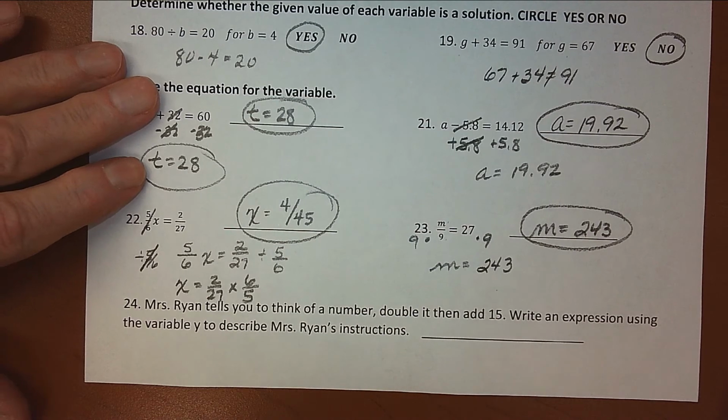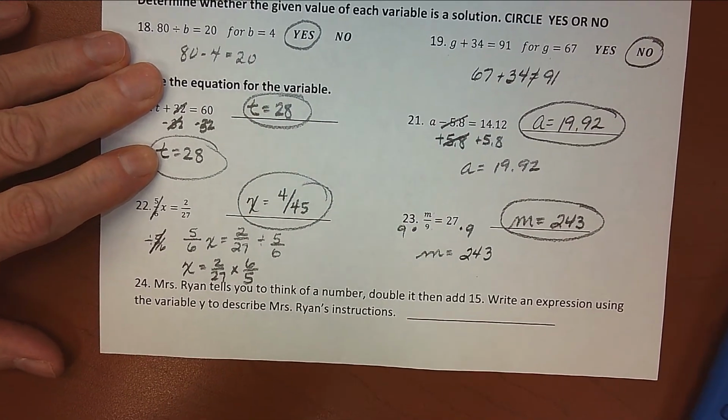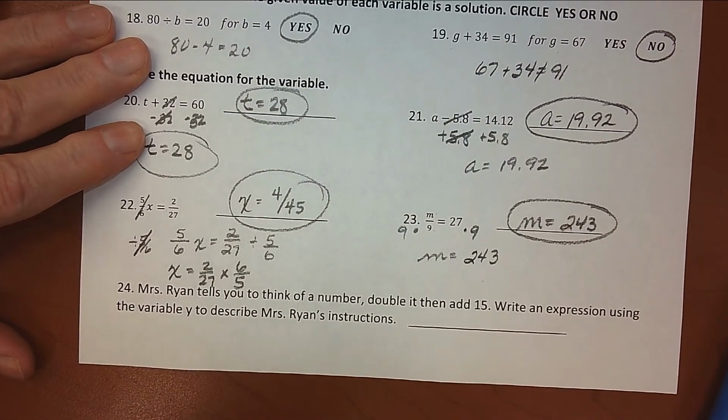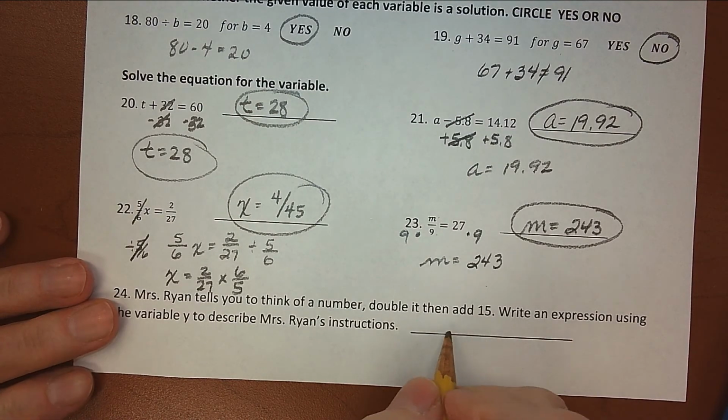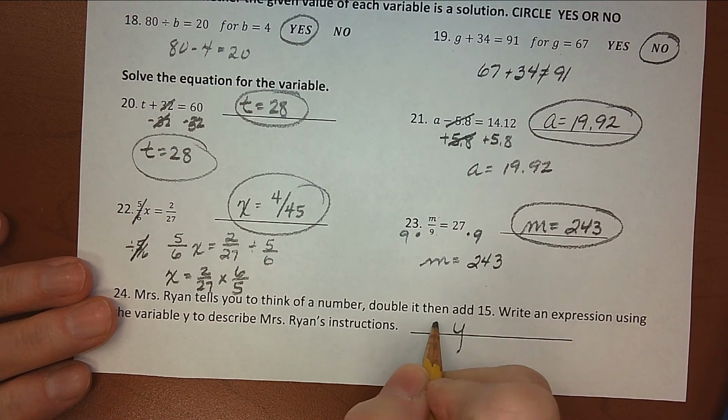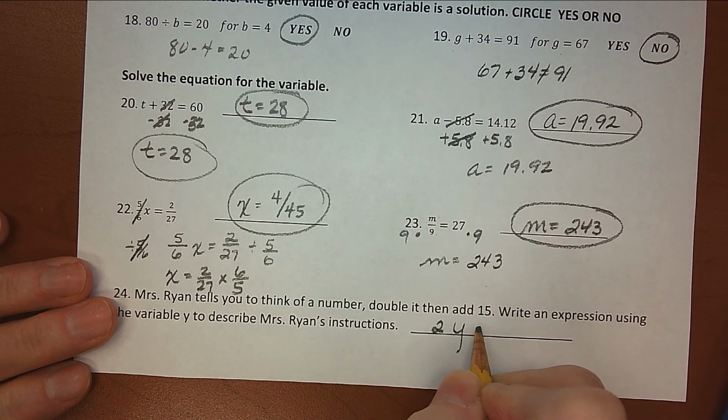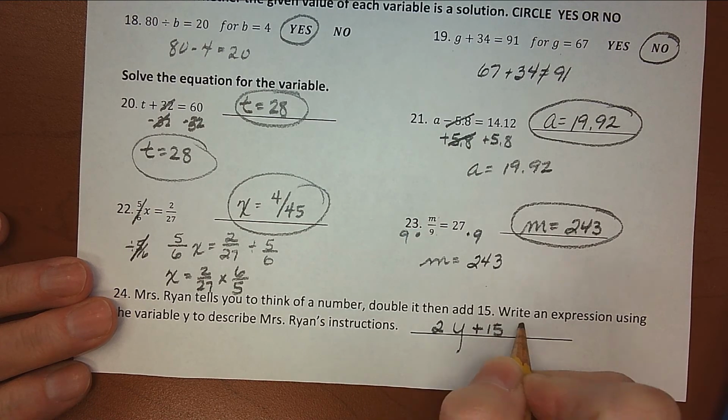All right, Mrs. Ryan tells you to think of a number, so some number, double it, and then add 15. Write an expression using the variable to describe Mrs. Ryan's instructions. So some number y, double it means to multiply by 2, then add 15. So that's what that would look like.